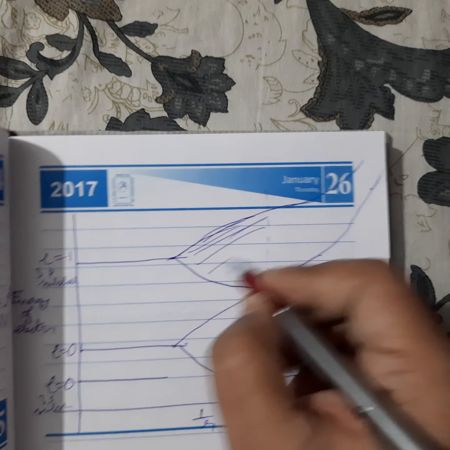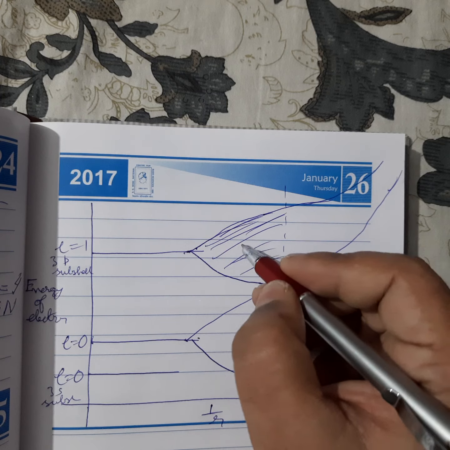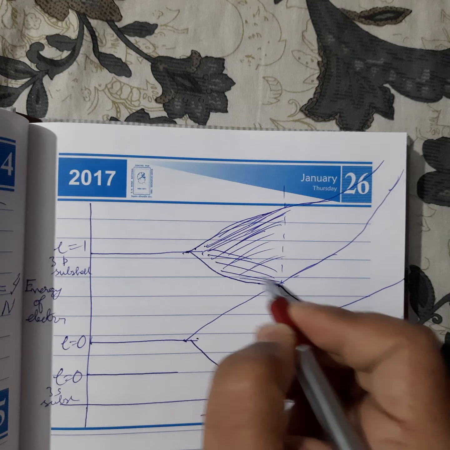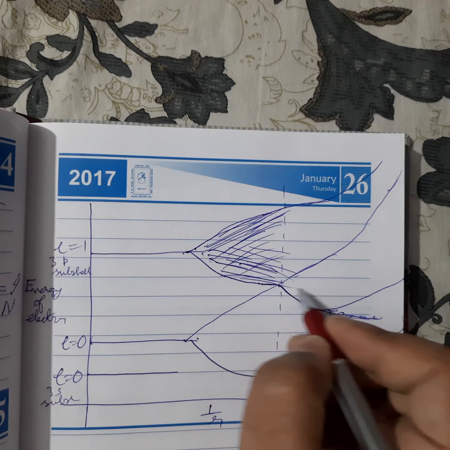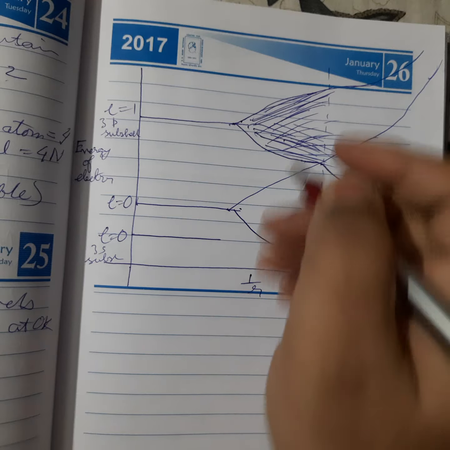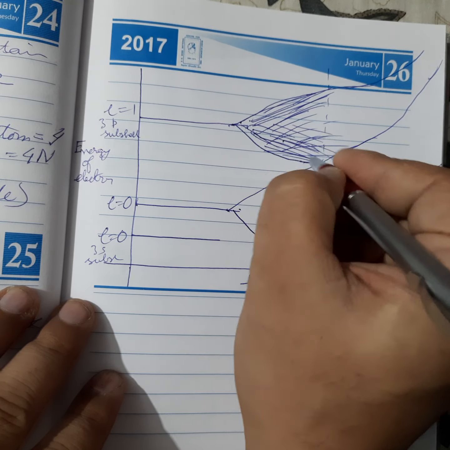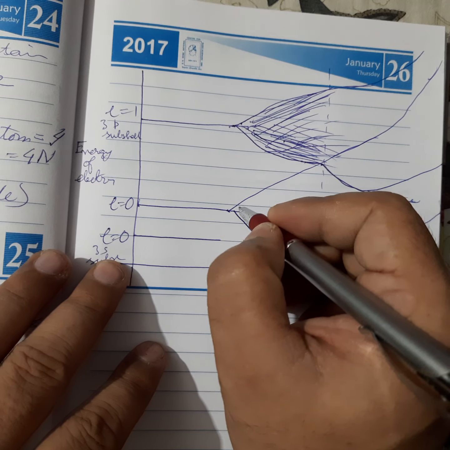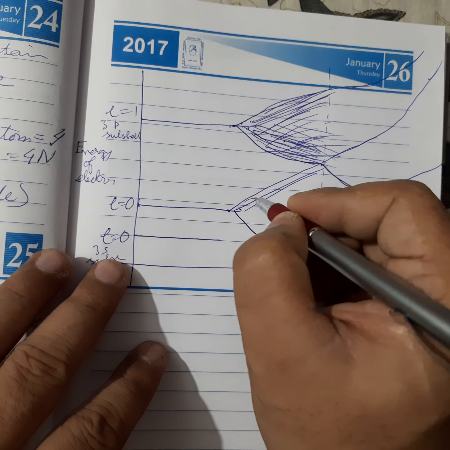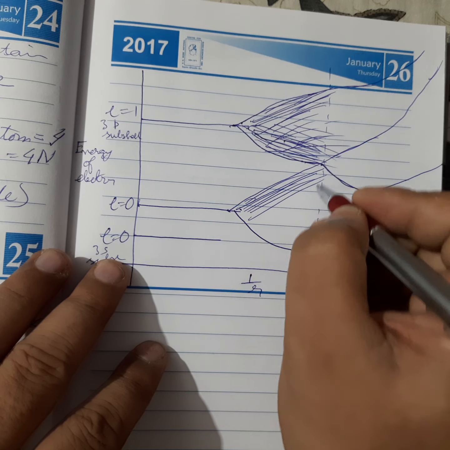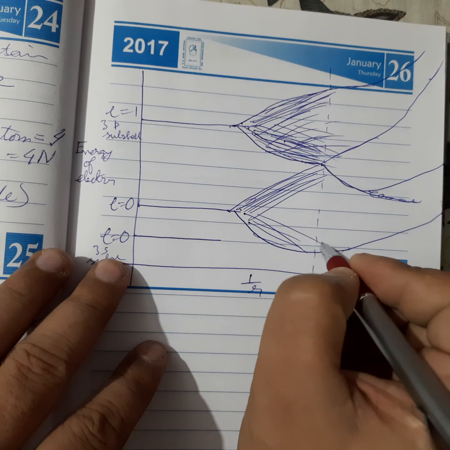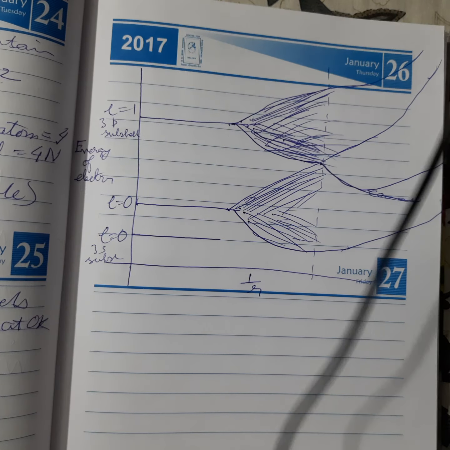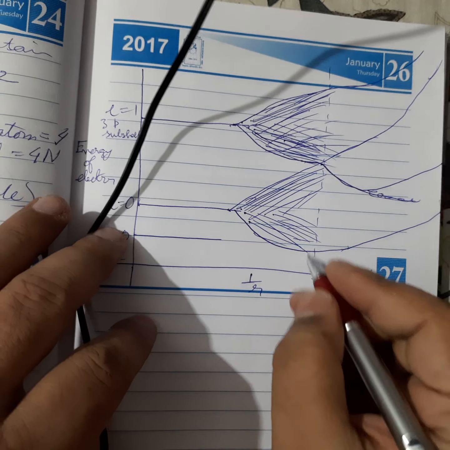All the energy levels will be split like this, as I told earlier, and here also they are split like this, with equal spacing.